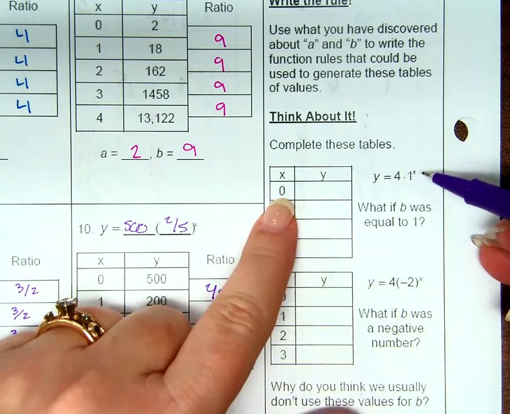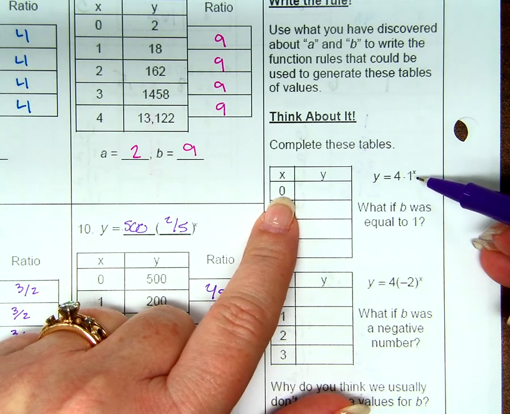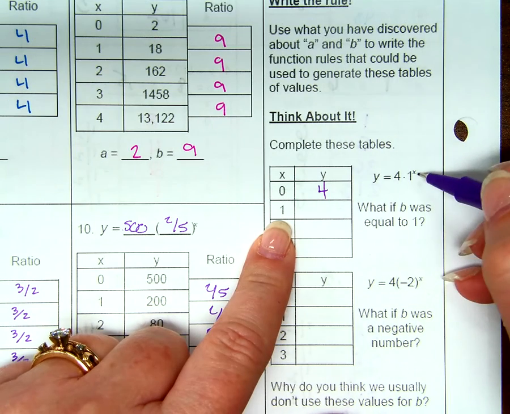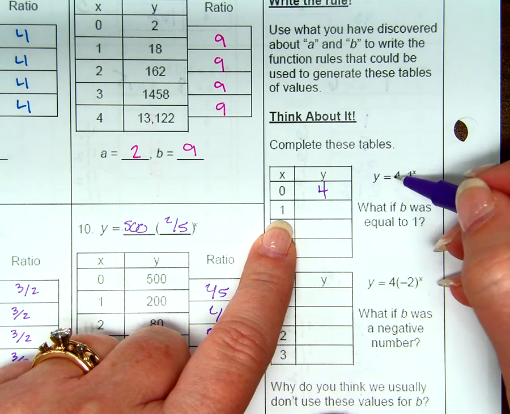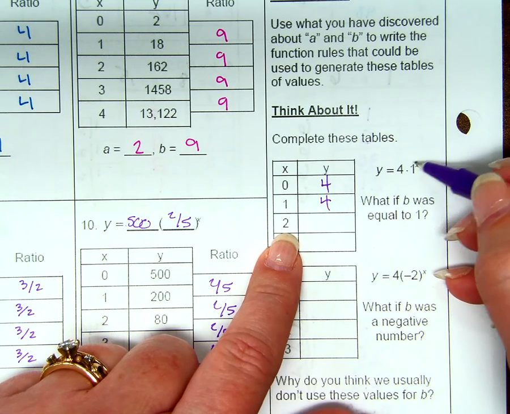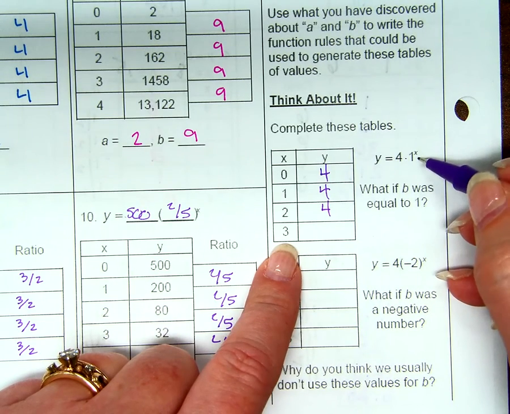4 times 1 to the 0 power. Well, what's 1 to the 0 power? What's anything to the 0 power? 1 times 4? Okay, what's 1 to the first power? Times 4? 1 to the second power? 1 times 4? 1 to the third power? Times 4?